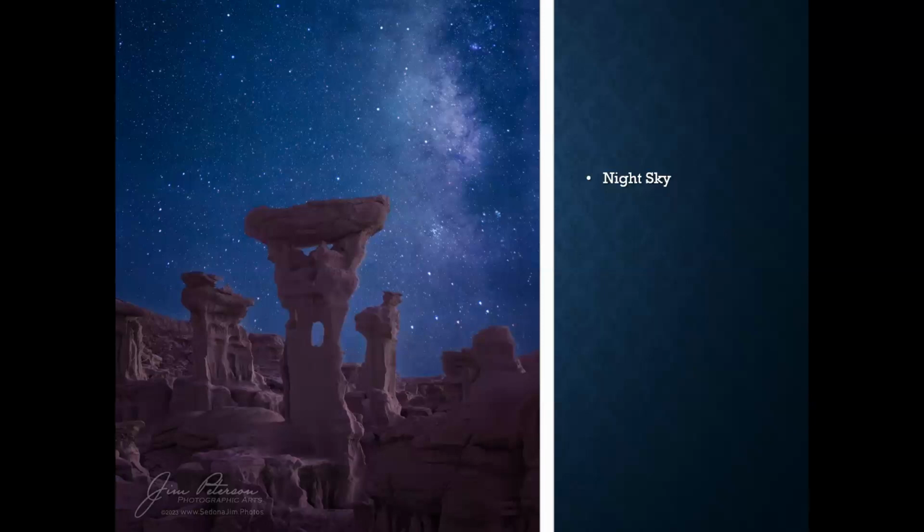And it's a composite because the image of the rocks was captured before it was completely dark, during blue hour. And then the image of the Milky Way was captured later when it was completely dark.